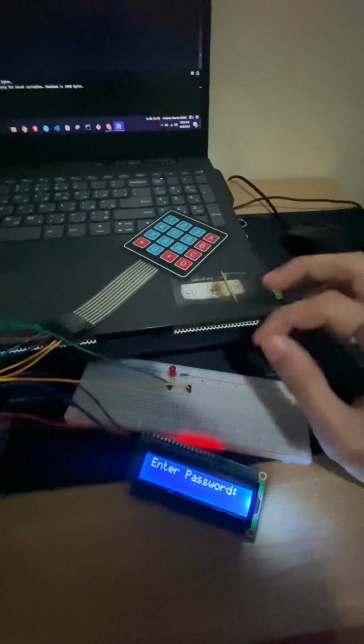So I improvised this kind of password lock, because I don't have the array module.